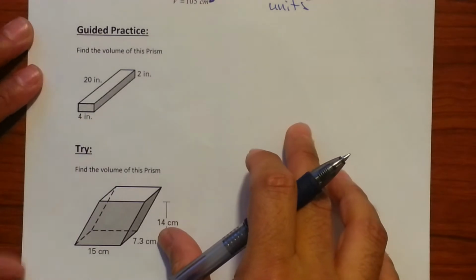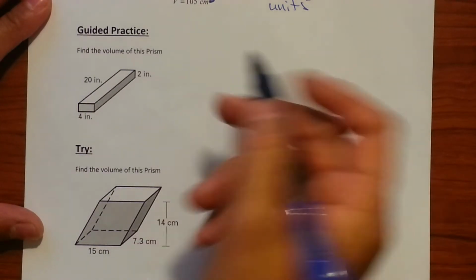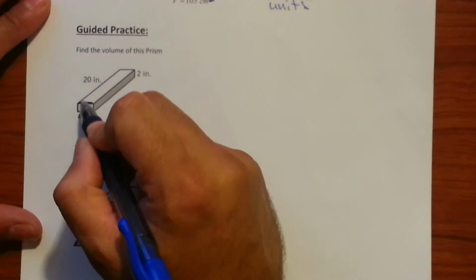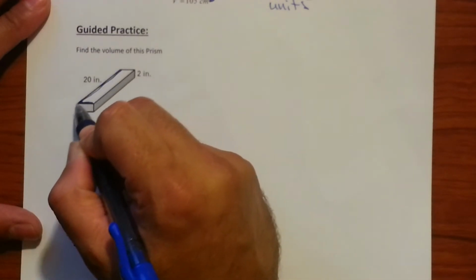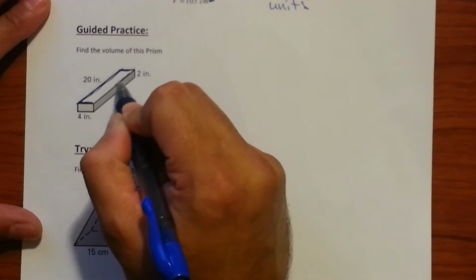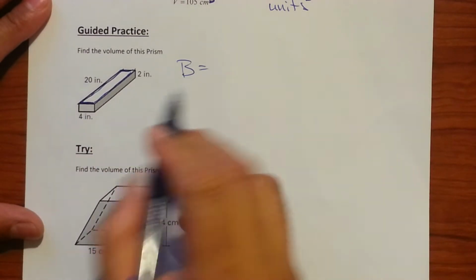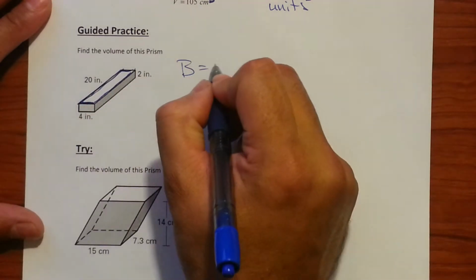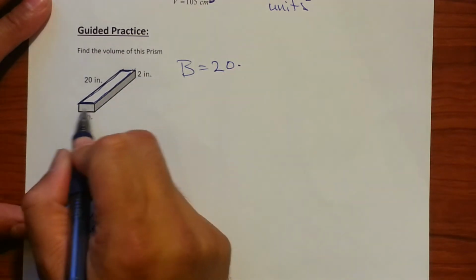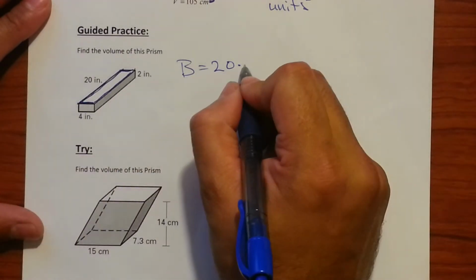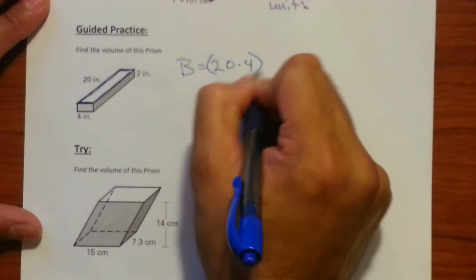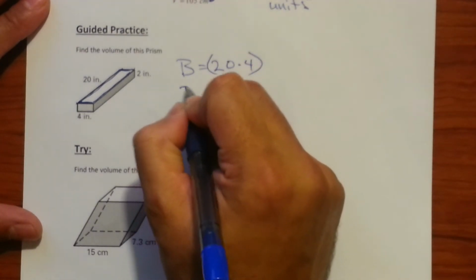Now this next problem that I have here, it's guided practice, so I'm going to show you how to do this. So I'm going to trace out, this right here is going to be my big B. So tracing that out right there. I'm going to look at this. My big B is equal to whatever the length times width. So it's 20 inches long times 4, because it's that wide, so it's going to be 4 inches wide. So that's going to be my big B. So B is equal to 20 times 4, which is 80.